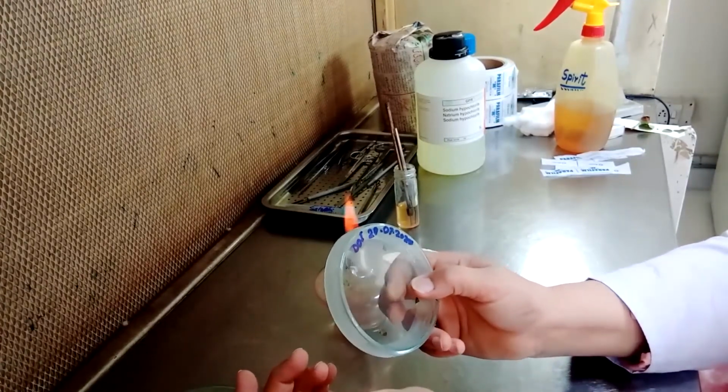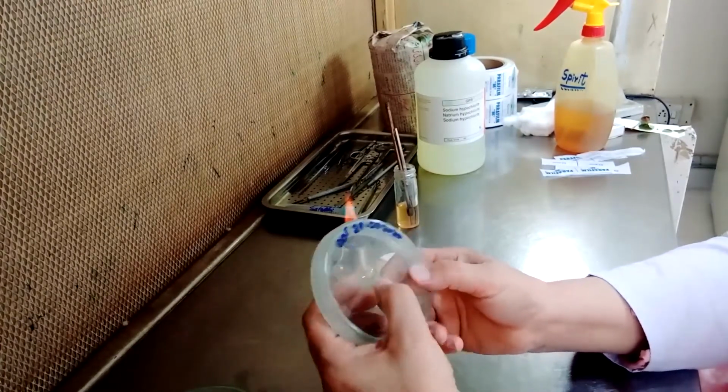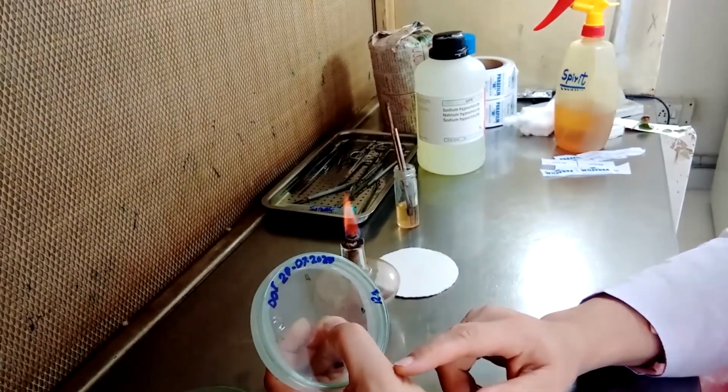So this is how we can get the pure culture of the fungi. Now I'm going to place this plate in the incubator at 25 plus minus 2 degrees centigrade.